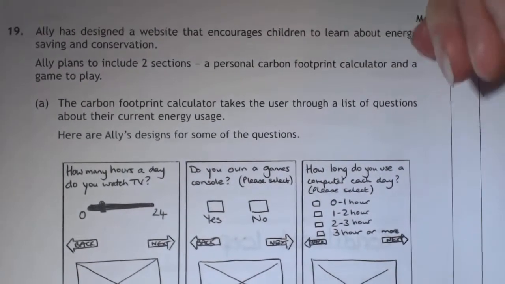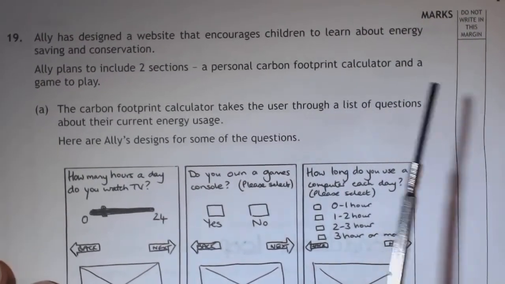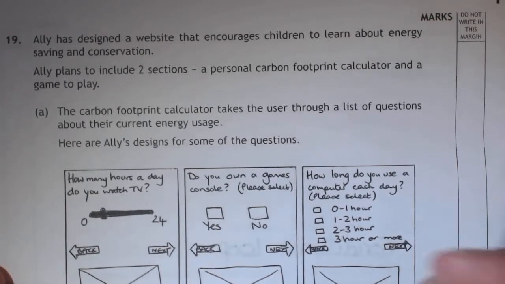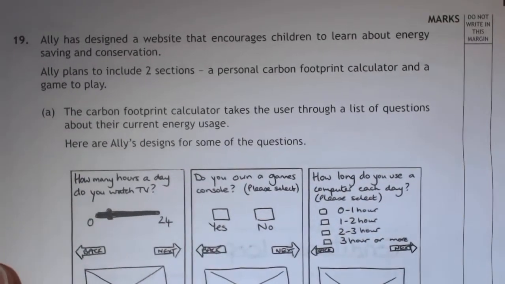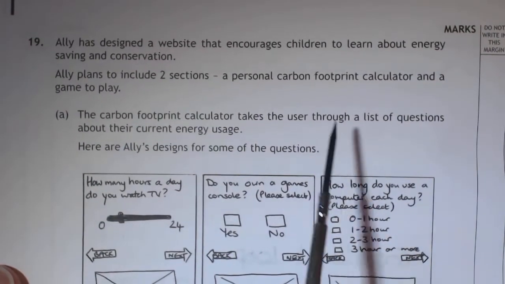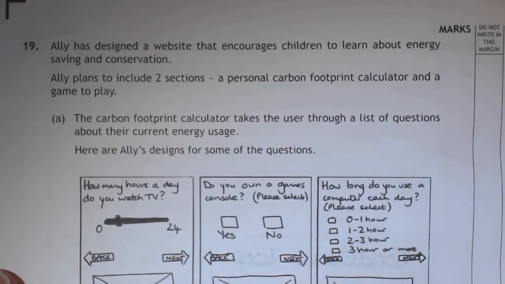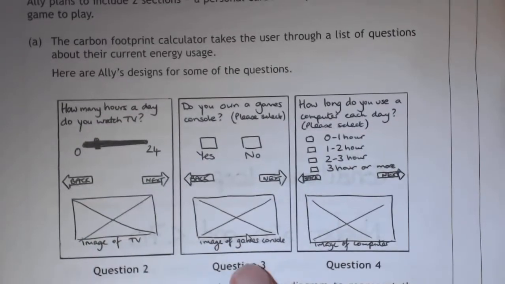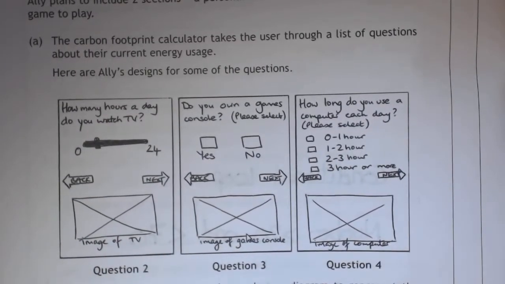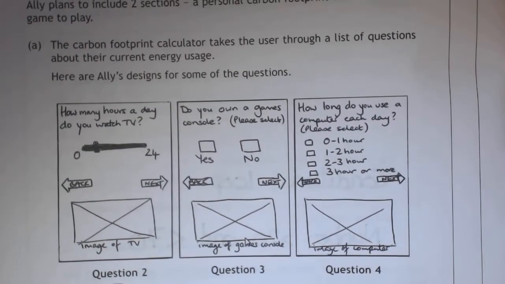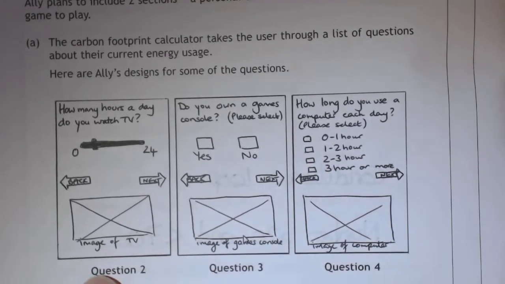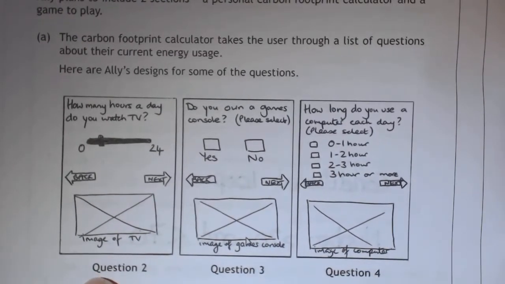Hey, here's a wee website Ali's creating, and it's about encouraging people to be energy saving and conservation. In this, there's a carbon footprint calculator, and there's a wee game to play, right? Now, Ali's kind of mocked up the actual website, so it looks as though this is a question part. Obviously, no doubt there'll be question one there. There'll probably be another question five as well.